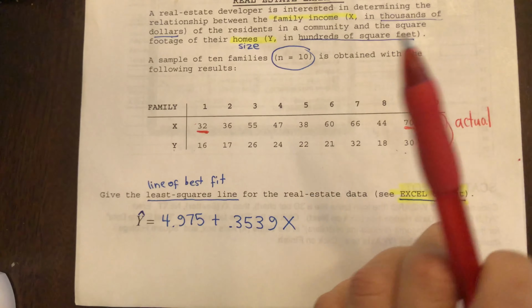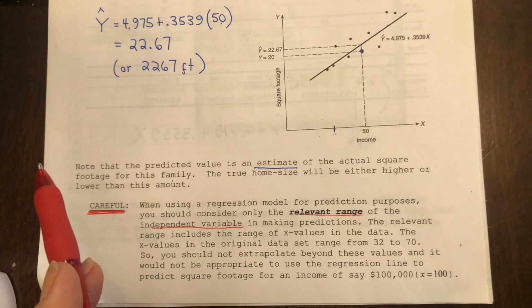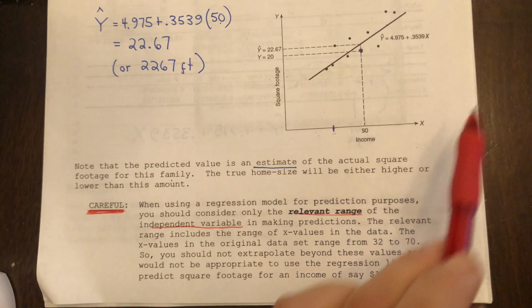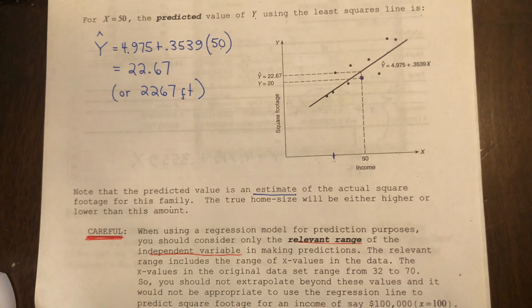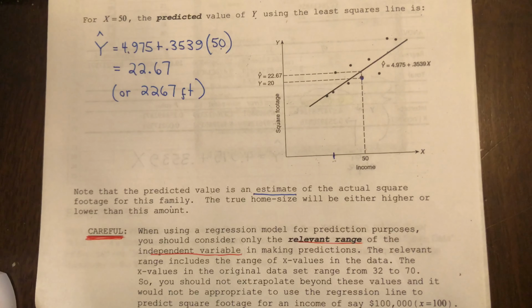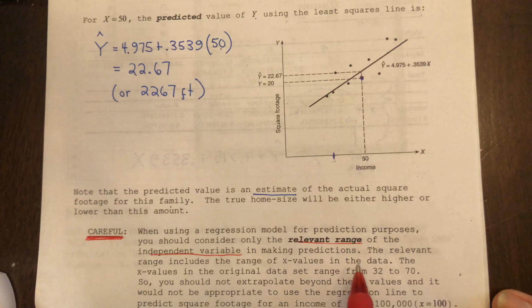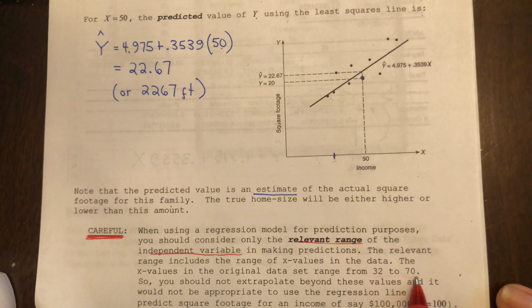In other words, we don't want to predict for a family that makes, say, $200,000 or $100,000, because they don't live in this community, and because they have other needs. They may need a pool and more square footage because they can afford it. For your estimate to be a good estimate, you want to stay within the relevant range of the X values. The X values in the original data range from 32 to 70. So we don't want to extrapolate. That's the word we use. We don't want to go beyond those values.